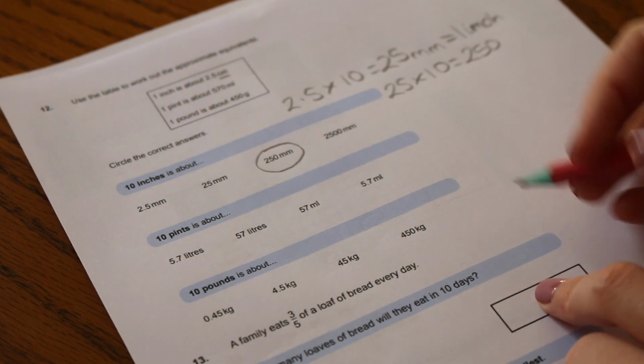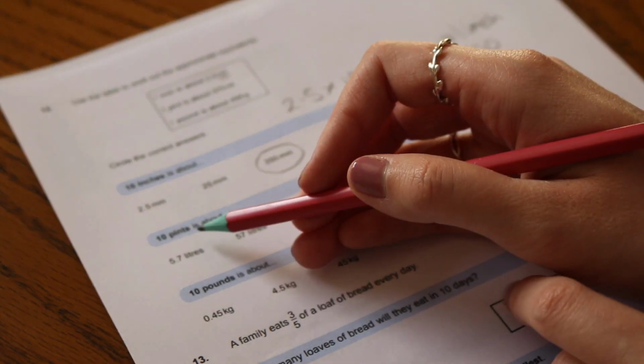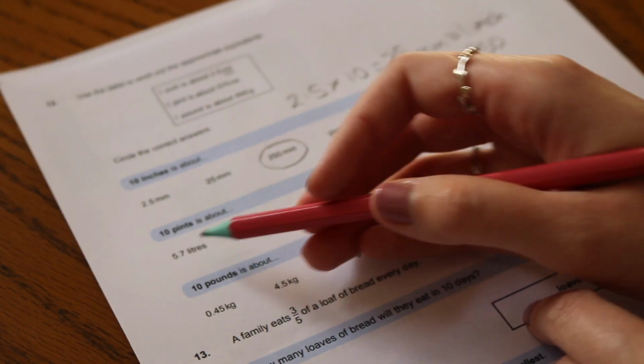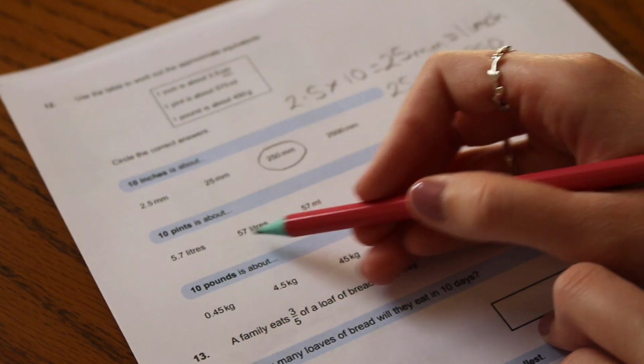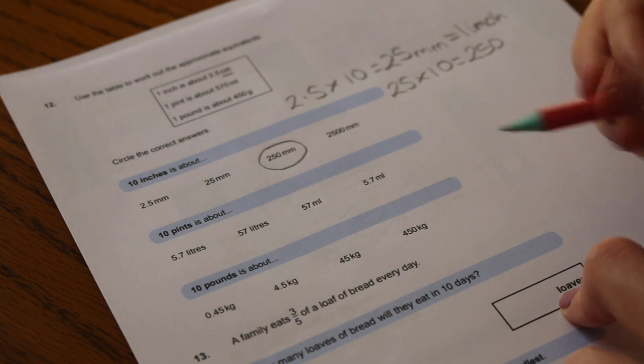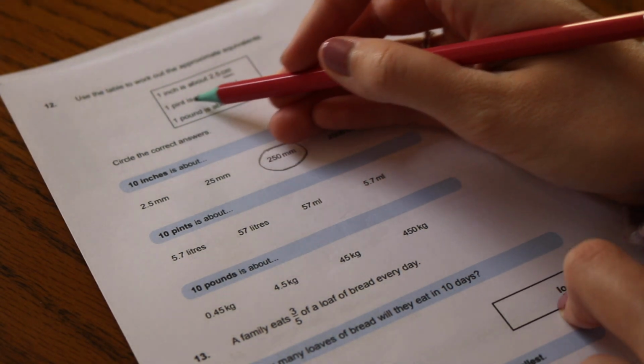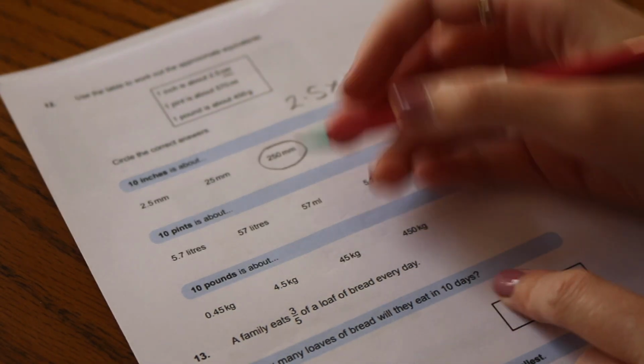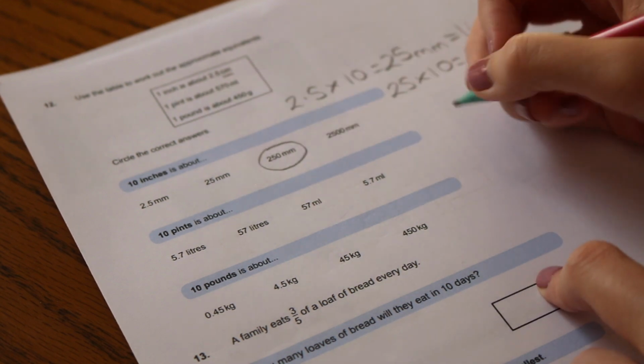Then we've got this one that says 10 pints is about, and again we've got litres here in these first two, or millilitres in these second two. So we know that 1 pint is about 570 millilitres.